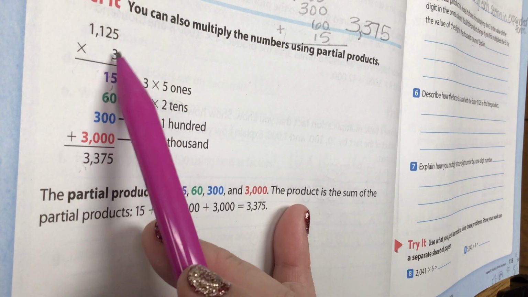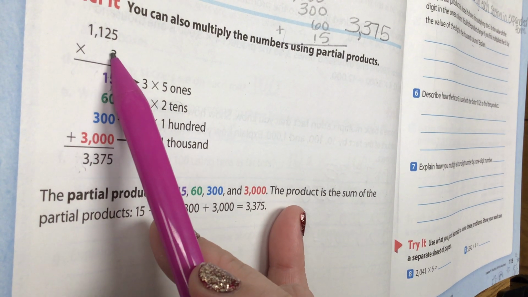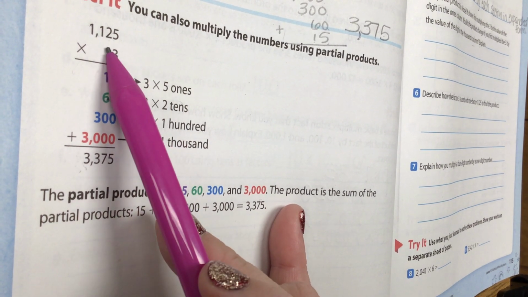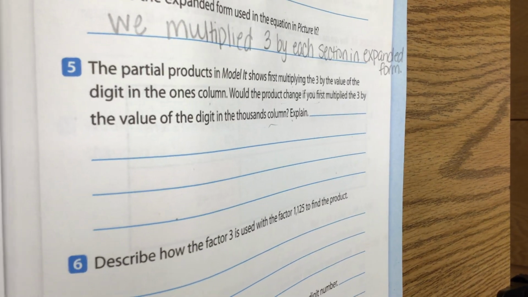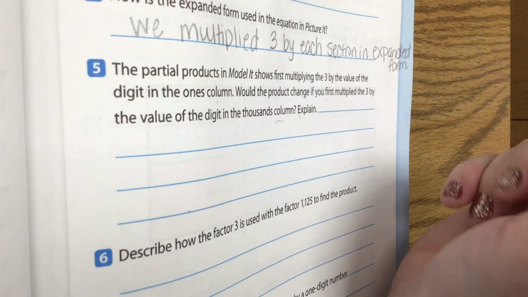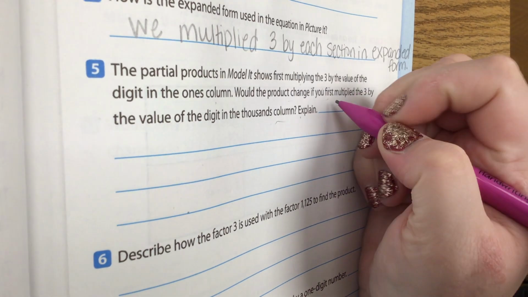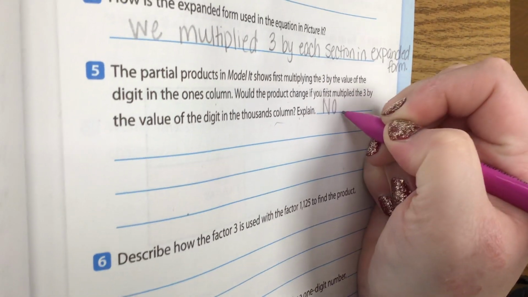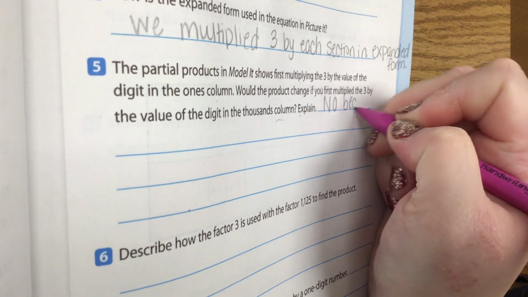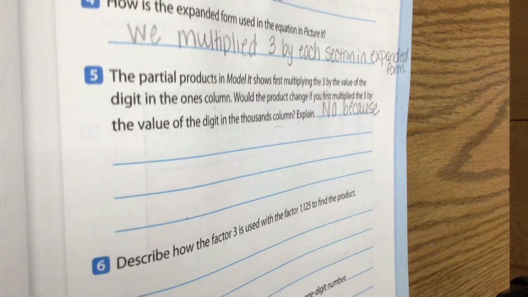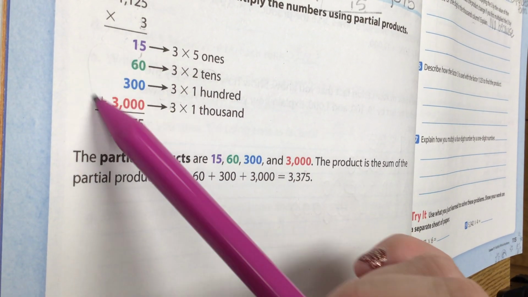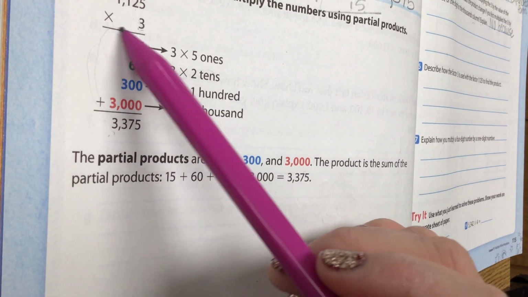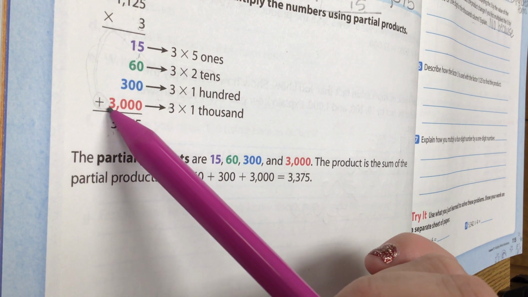What would happen if we did 3 times 1,000 and then 3 times 100 and then 3 times 20 and then 3 times 5? Would your answer change? No. Because what are we doing with all of these answers? We're adding them together.